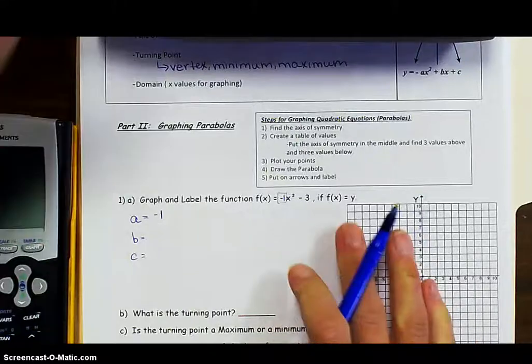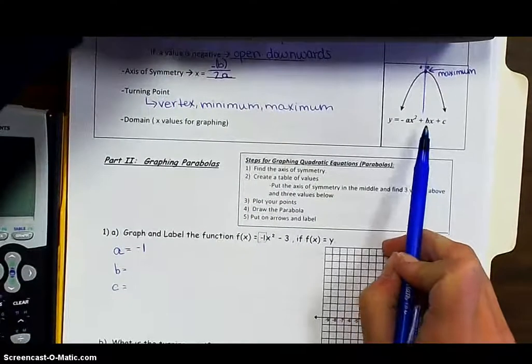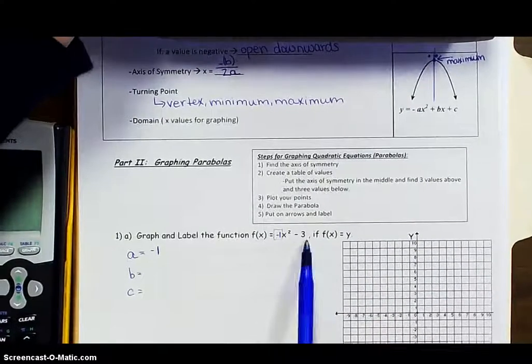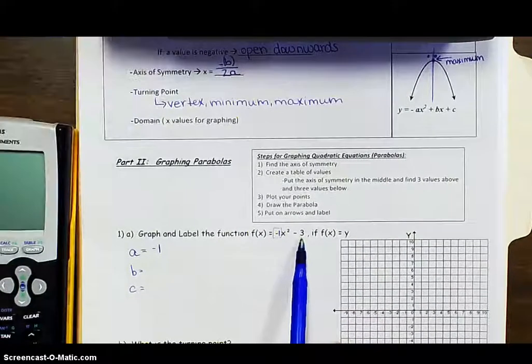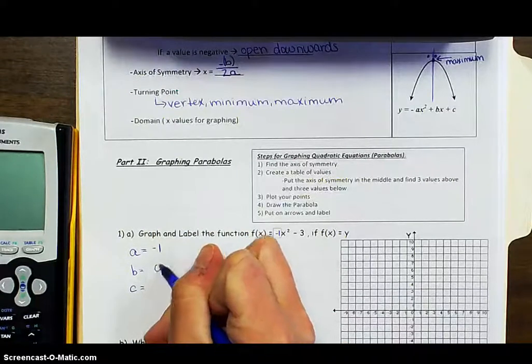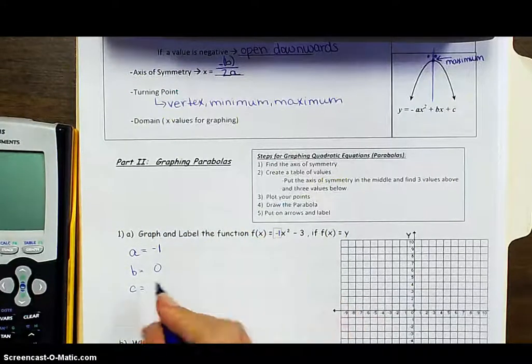My b value, so if we look up here, the b is right in front of the x. Now if I look at my equation, is there an x? There's no x. So if there's no x, what number represents nothing? Well, that would be 0. And my c value is -3.